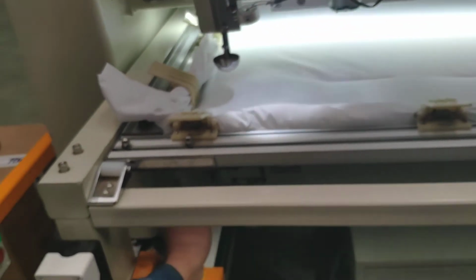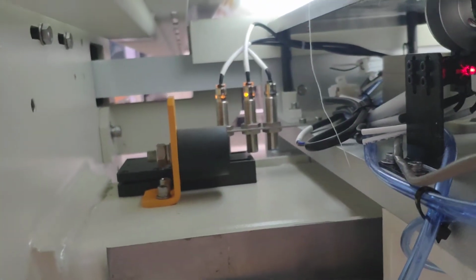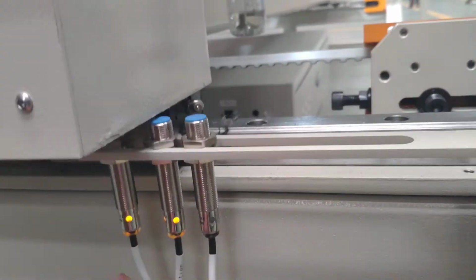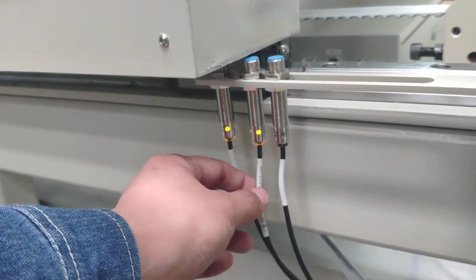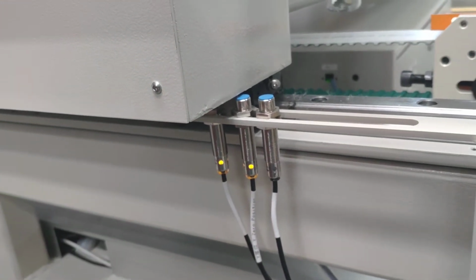Here you can see 2 sensors work. It means go back to 0 position. And Y size also has it here. Also 2 sensors work. This means slow down, and this is for 0 position. So machine X and Y all go back to 0 position.